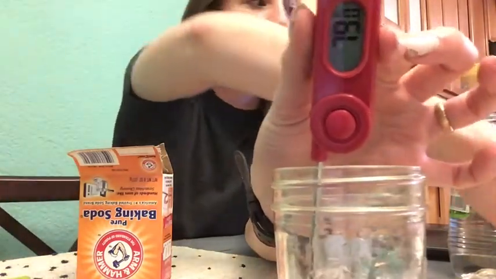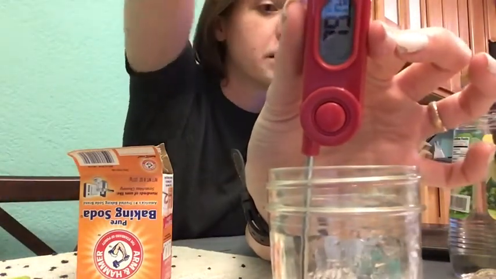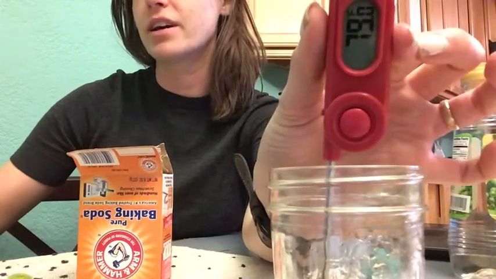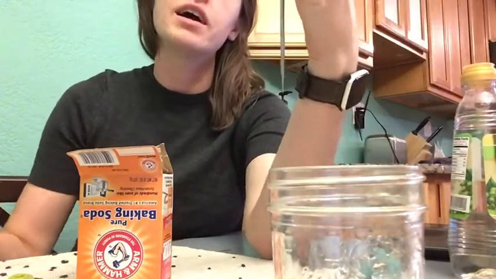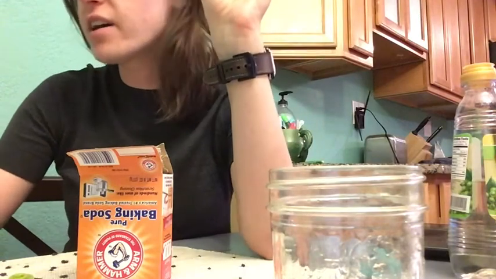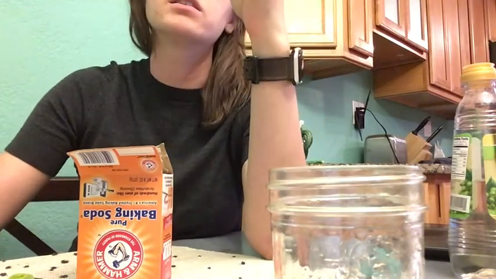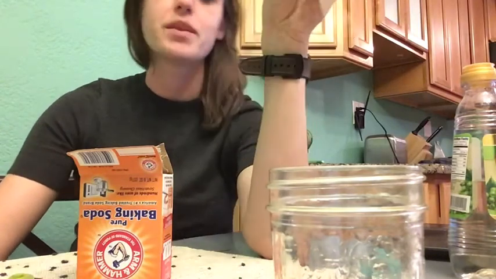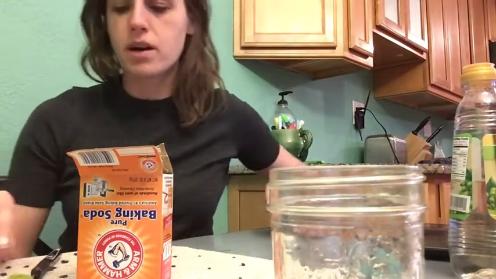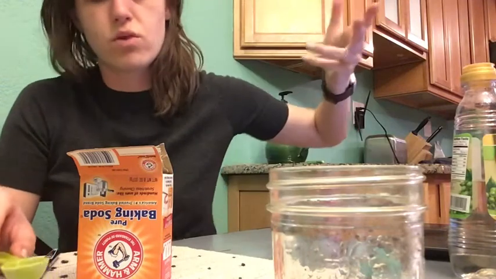Let me write it down as a good scientist would. I've got my notebook here. I'm going to call this 79 degrees Fahrenheit. Normally we would want to do this in Celsius, but my little thermometer is only going to do Fahrenheit. So it's starting out fairly warm, warmer than the room around it.